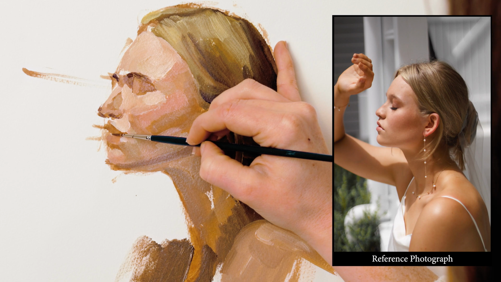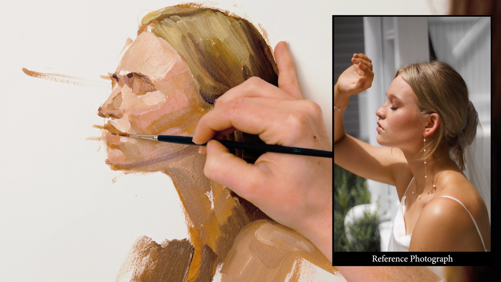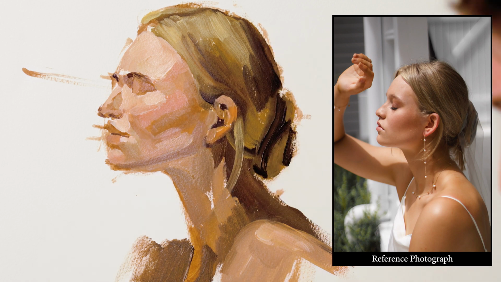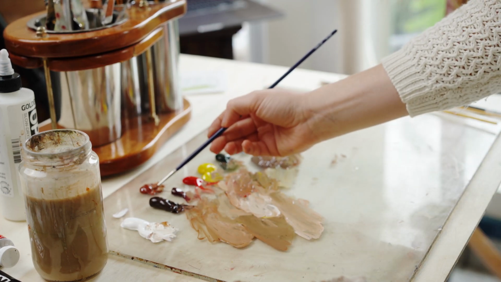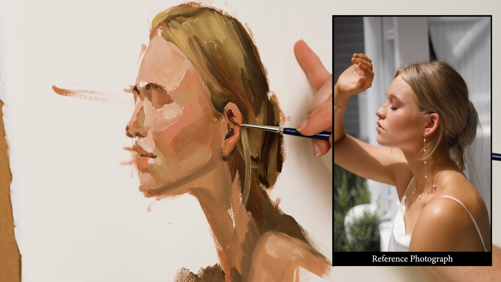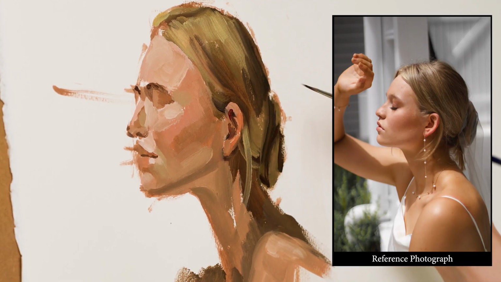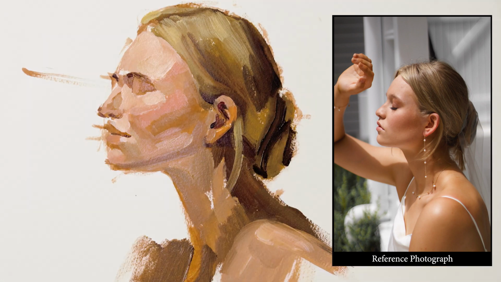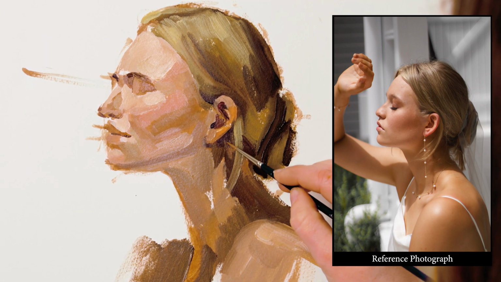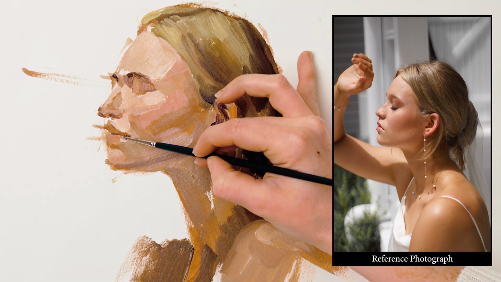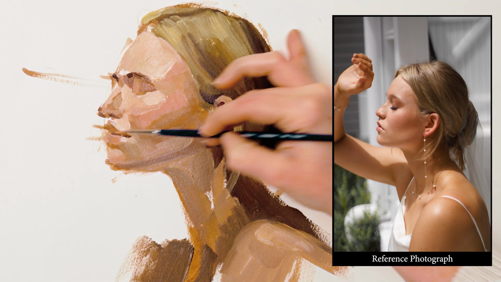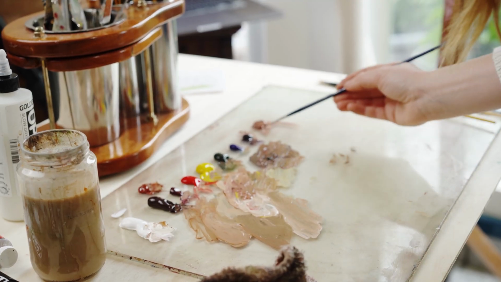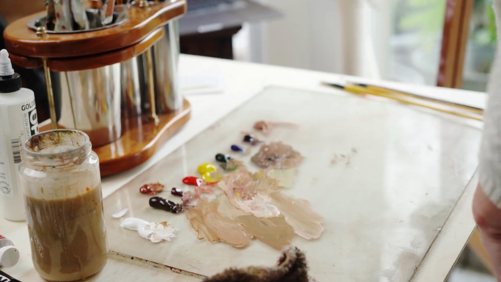Her lips are slightly parted, so let's shape that up a little bit. So this area where that preliminary sketch is poking through, I'm going to show you how to clean that up in just a minute.